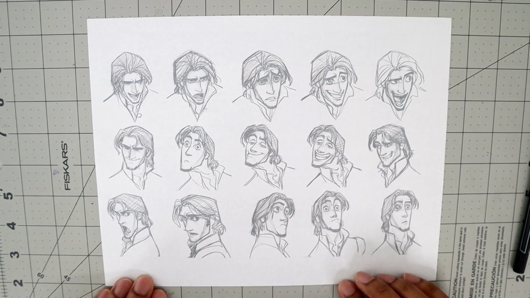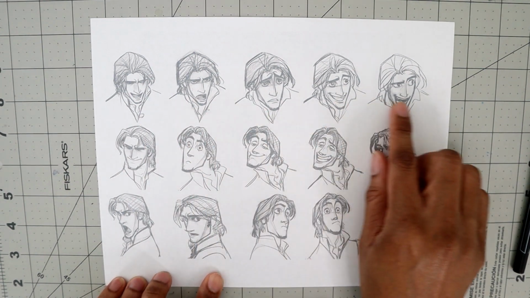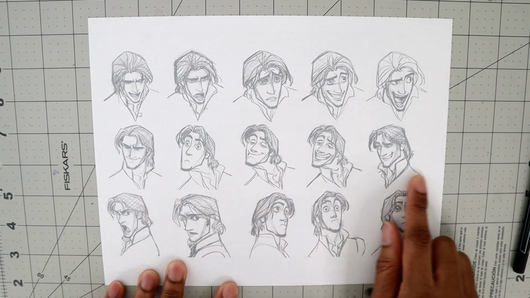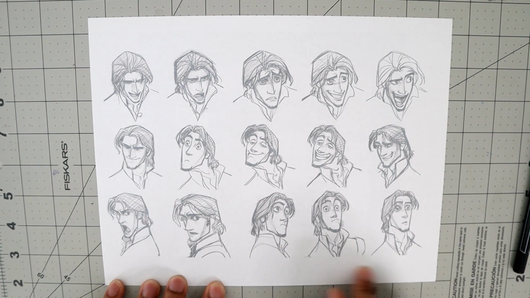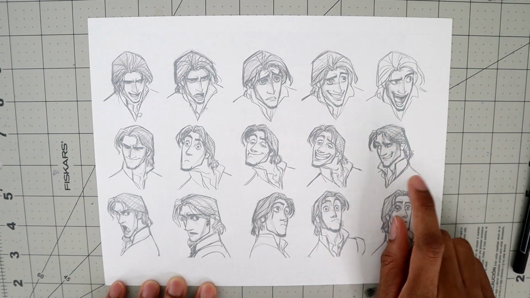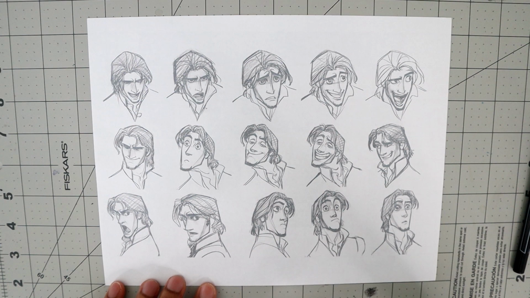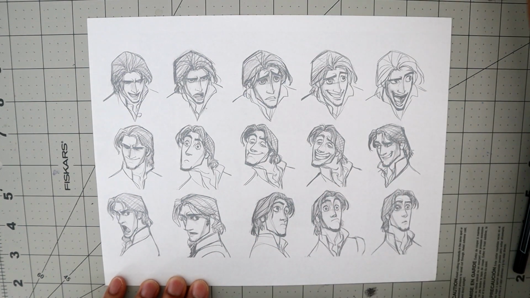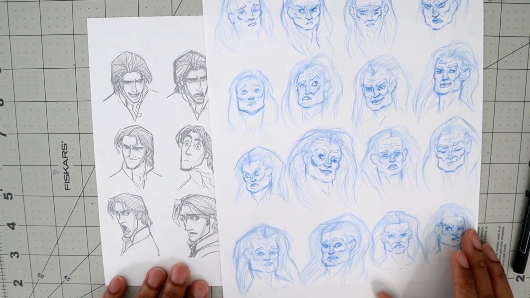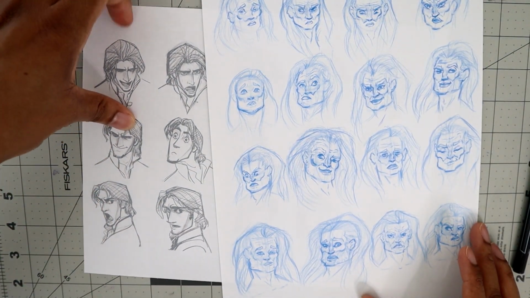So for another example, here we have, is it Finn or Flynn? From the Tangled Disney movie. And I have a lot of art books, but I think I found this one from the internet, and it's an expression sheet. And expression sheets for animation are some of the best to look at for reference or to learn from. And I used this concept of Flynn, I believe, as a model to make my own expression sheet of a character I was doing.